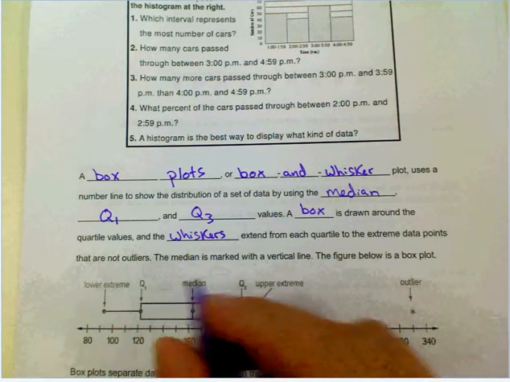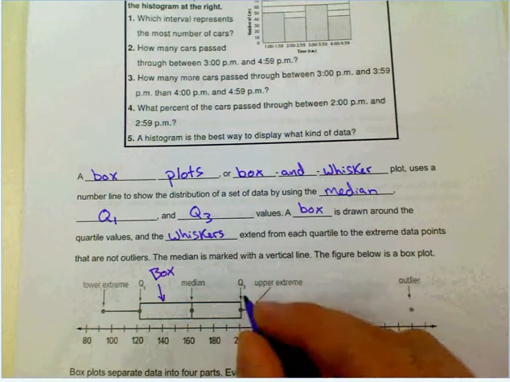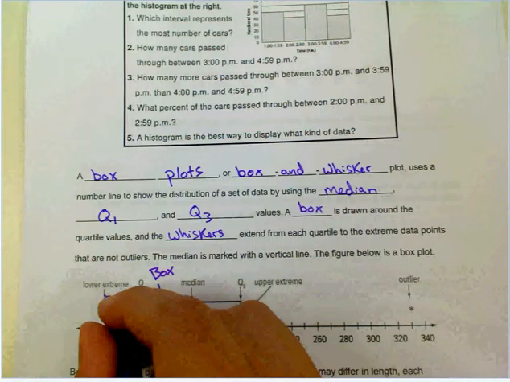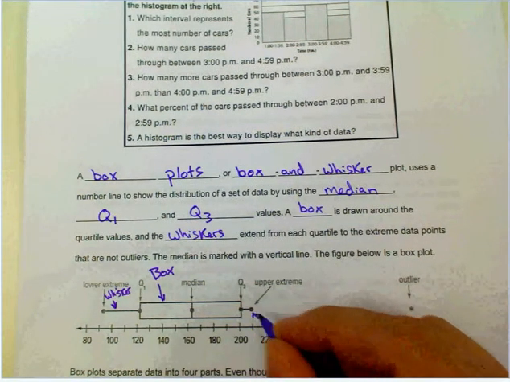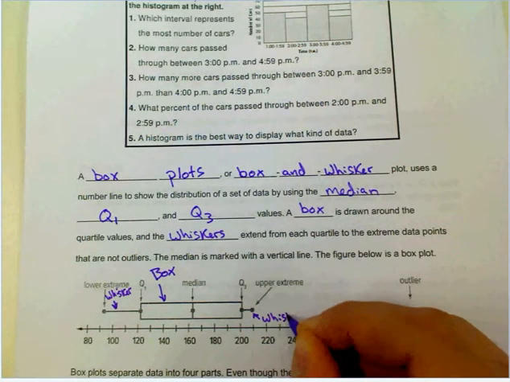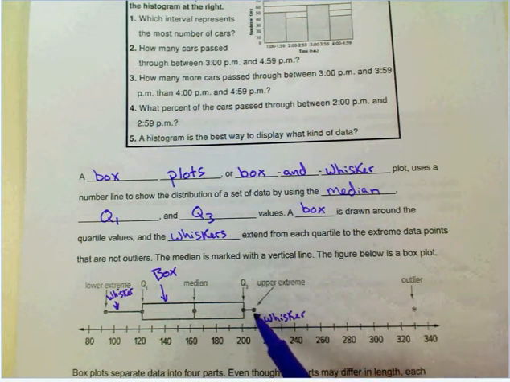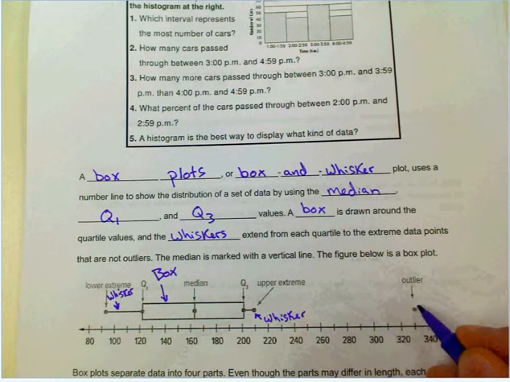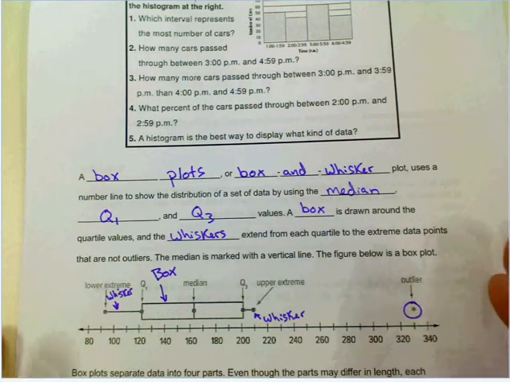The figure below is the box and whisker plot. See, you have our box right there, and you have the whiskers. You notice that the whiskers only go to the extremes. They do not go to any outliers.